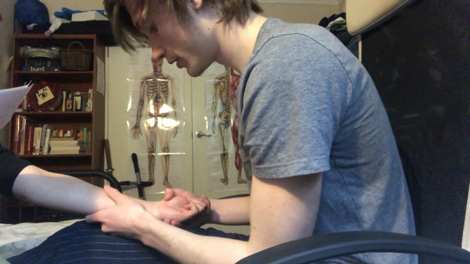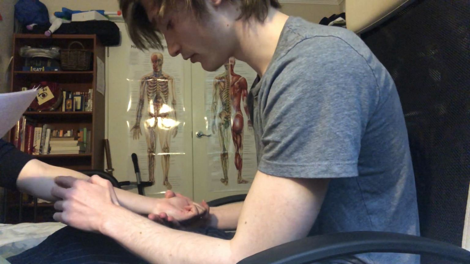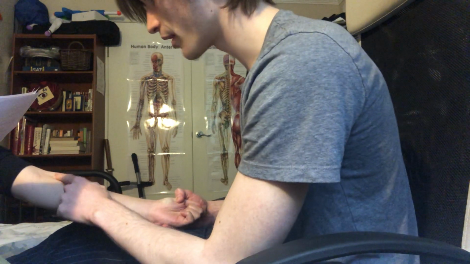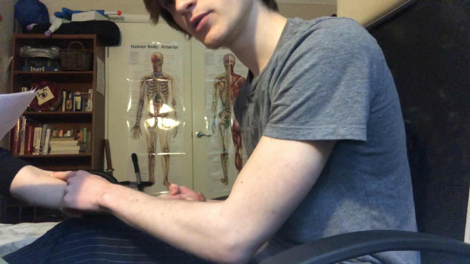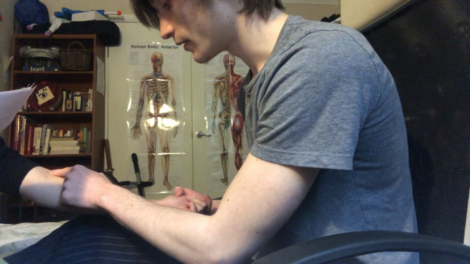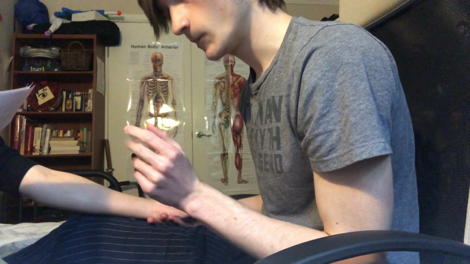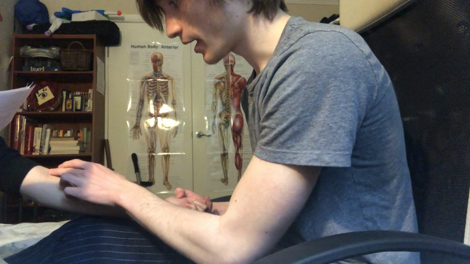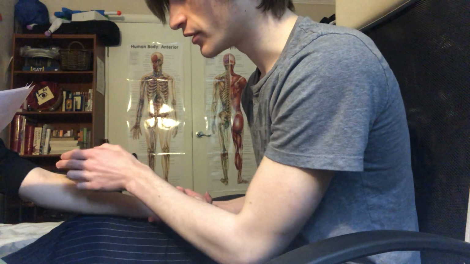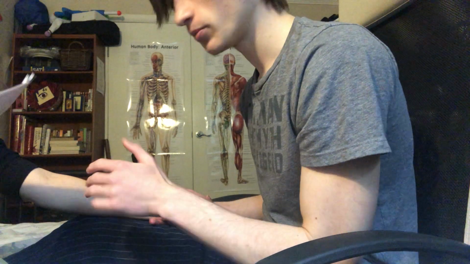Radial head? The radial head is going to be the proximal-most point of the radius from the thumb side, right here. It's going to fit into the capitulum of the humerus, and it's going to have a cup-shaped head, allowing it to fit into that capitulum, allowing for the pronation and supination.